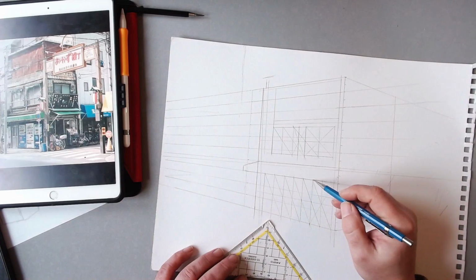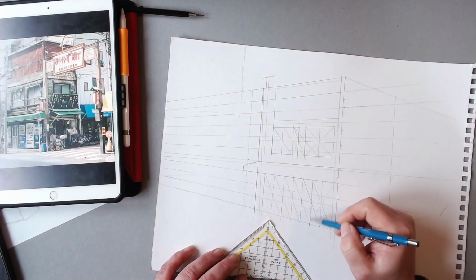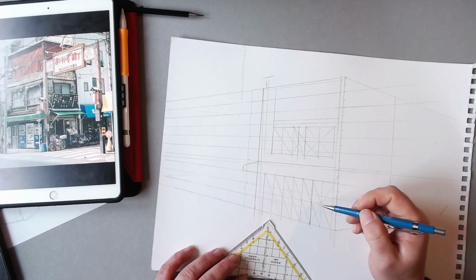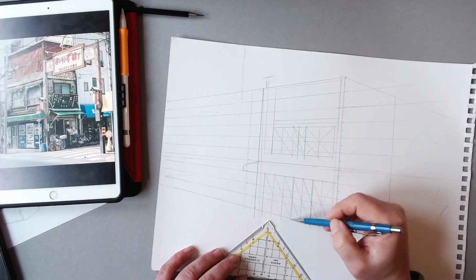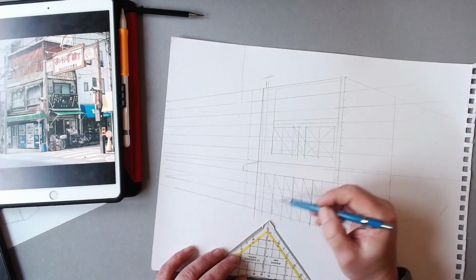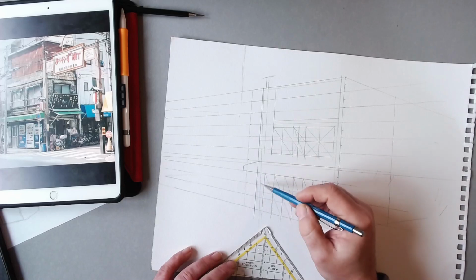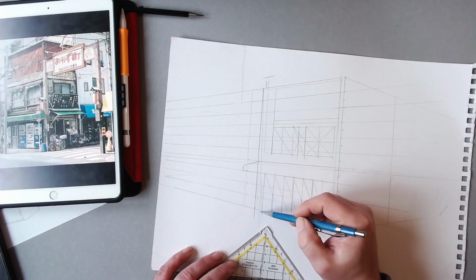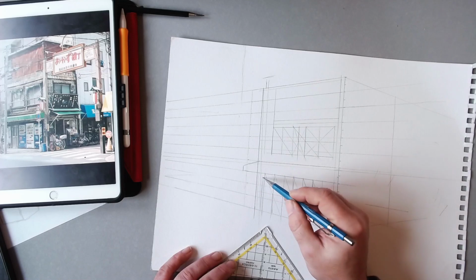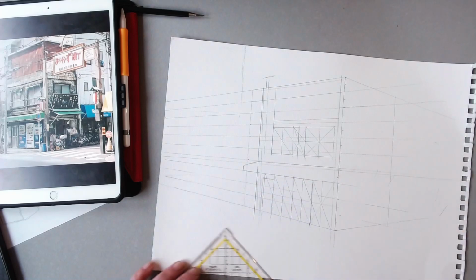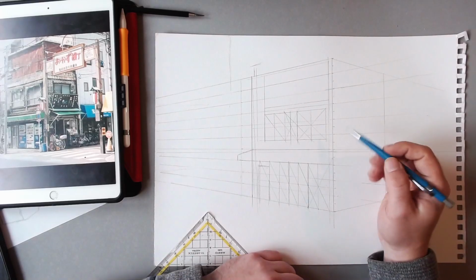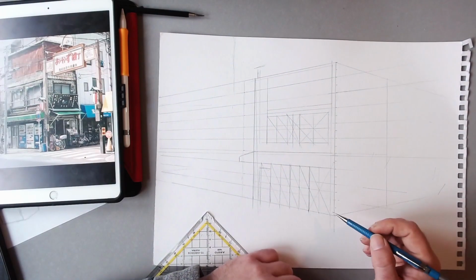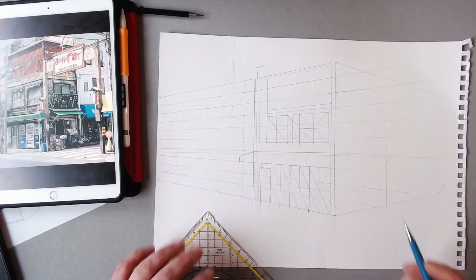Okay, so here we have that one panel just there, and then our second panel is here. Third panel there, and finally a doorway just over here in between those two somewhere, a bit narrower. Okay, so really then it's just a question of using a combination of your ruler. You can freehand some of it if you want.